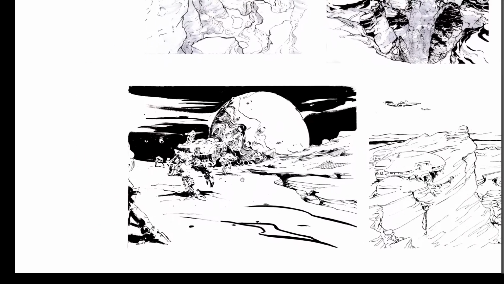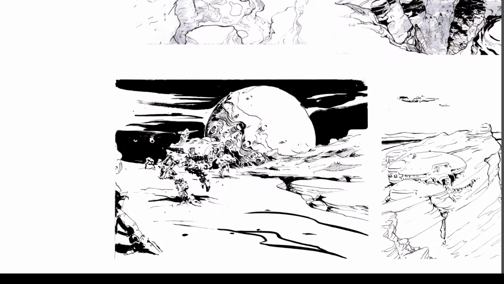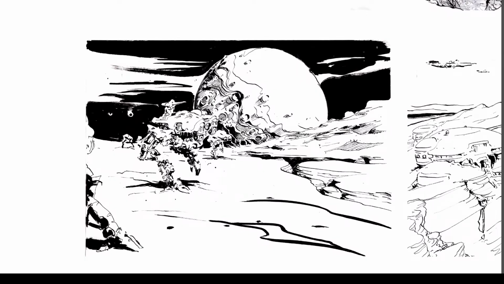And then this one I was playing with bringing in a mech and having, I don't know, some kind of moon or something behind it. Okay, so we'll play with those sketches.